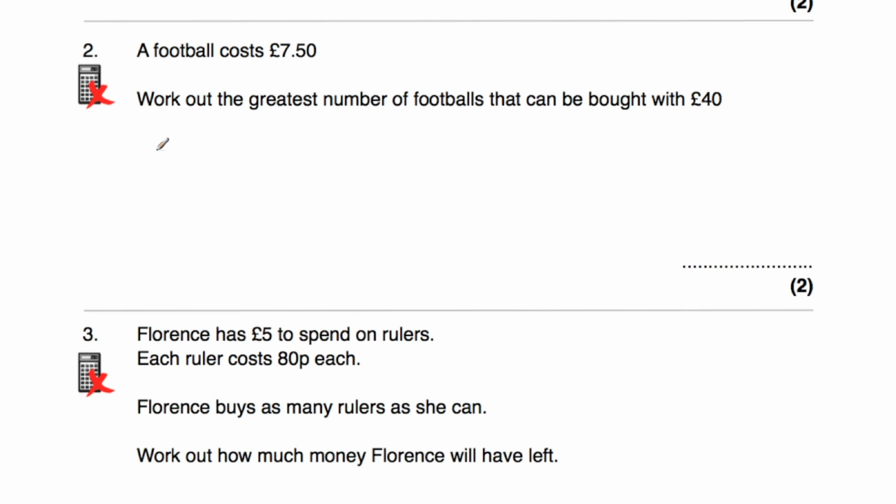So if we buy one football, it's £7.50. If we were to buy another football, we'd add another £7.50. Now you could use the column method here, but I'm just going to add £7 and then add 50p. So adding £7 would be £14.50. Adding the 50p would be £15. So two footballs would cost £15, and that's quite useful to know because if two footballs cost £15, four footballs would cost £30, six footballs would cost £45, and so on. That's quite a nice number.